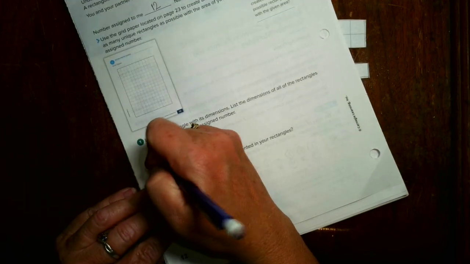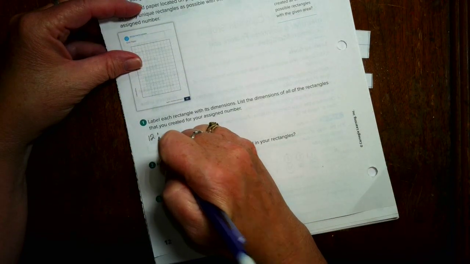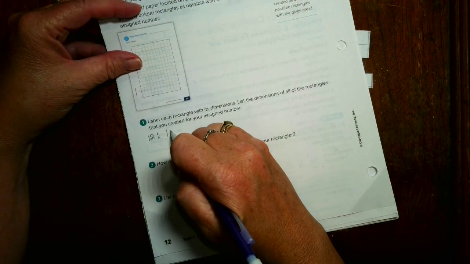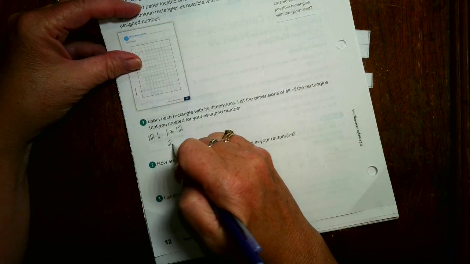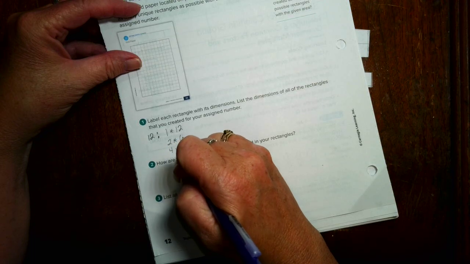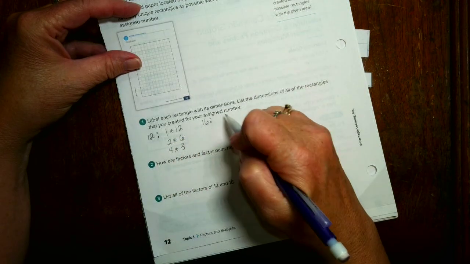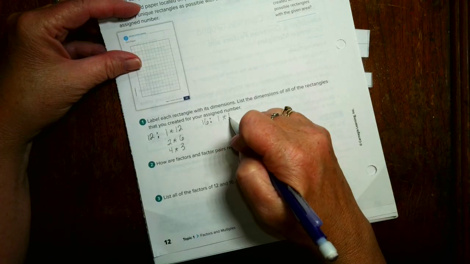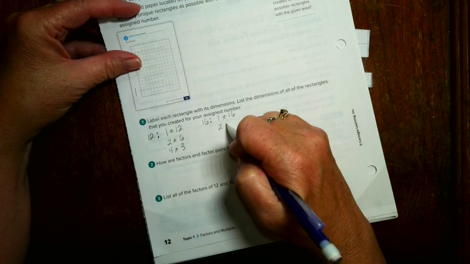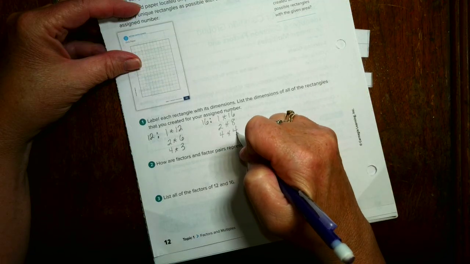So for the number 12, the dimensions were, I'm going to put a colon here after it. So this is for 12. I have a 1 by 12, a 2 by 6, and a 4 by 3. For 16, we had a 1 by 16, a 2 by 8, and a 4 by 4.